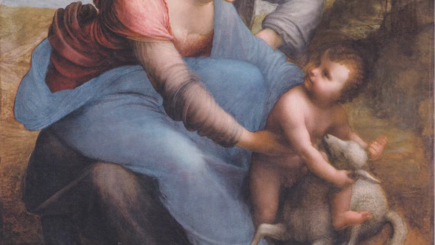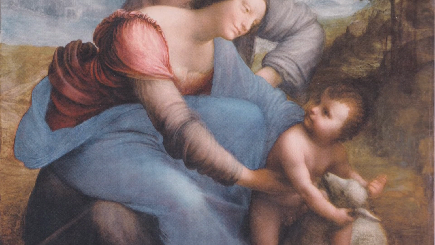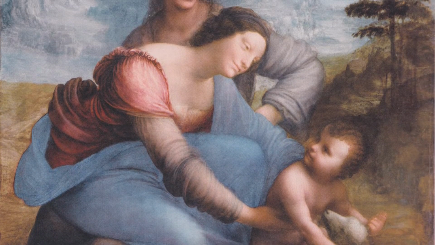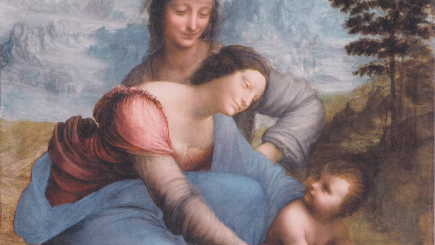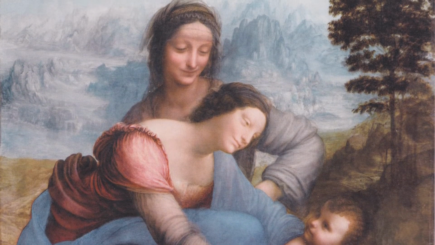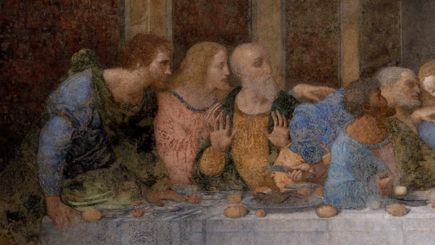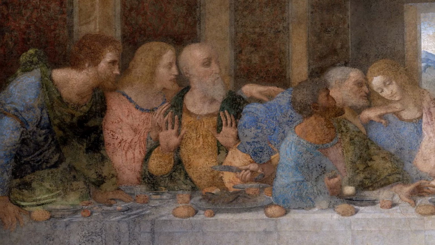The second artistic innovation of Da Vinci was the importance of expressing a shared emotional connection between figures, like in his painting of Saint Anne, but also very noticeable in the Last Supper.